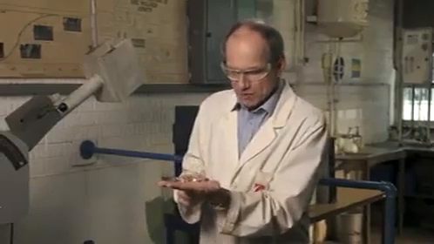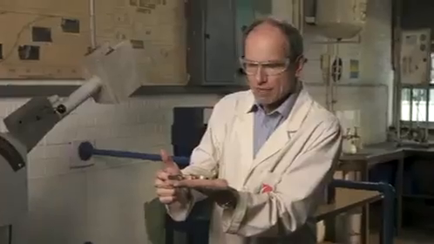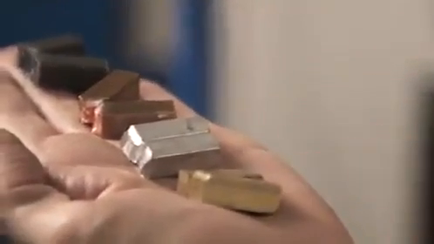Here we have the 4 test specimens after the test. I've ranked them from the most ductile to the most brittle. Most ductile, the mild steel, going through to copper, to aluminium, and to brass.